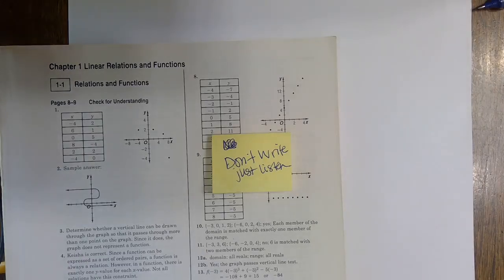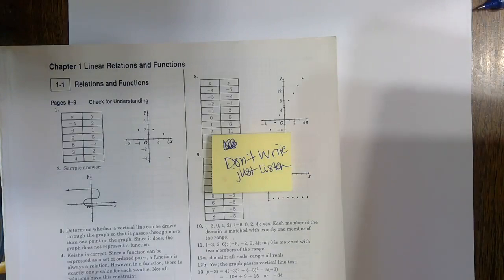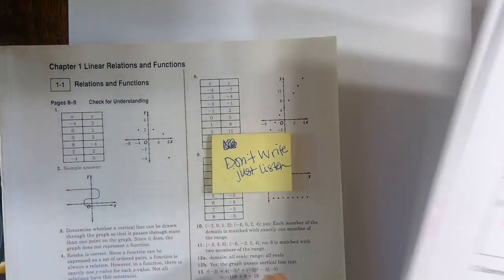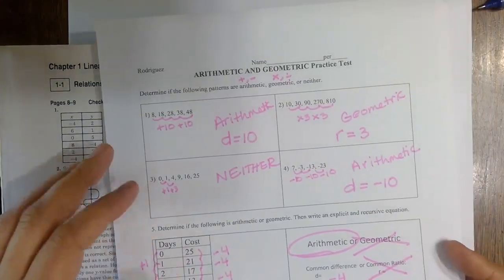So today you're starting a new section, which is section 12.1, and you have actually seen it a little bit before, but they make it a little bit more complicated. So it's talking about arithmetic and geometric sequences, and you guys have done that before. And again, don't write any of this down.